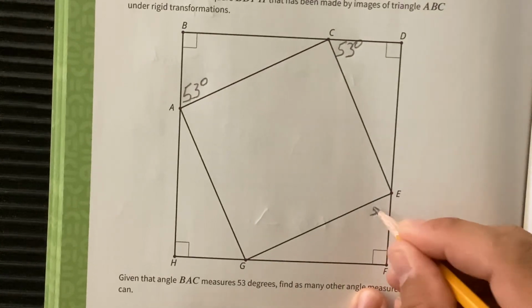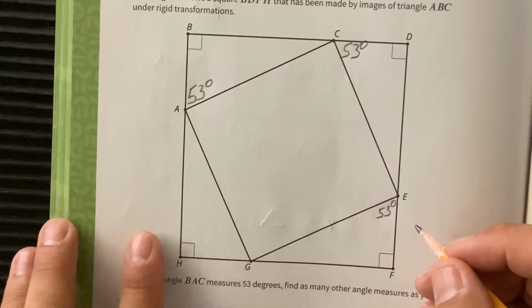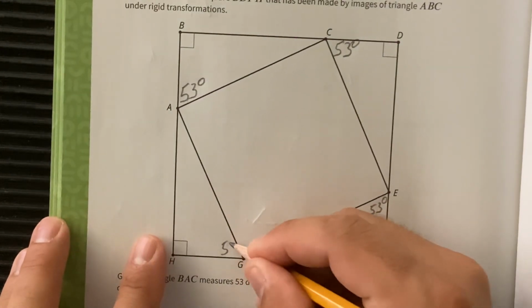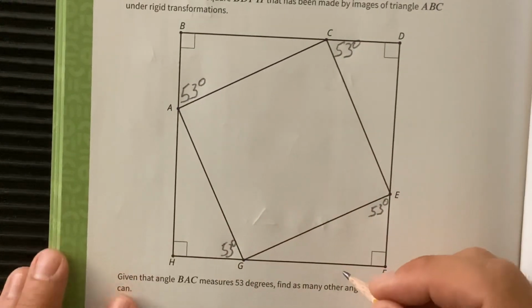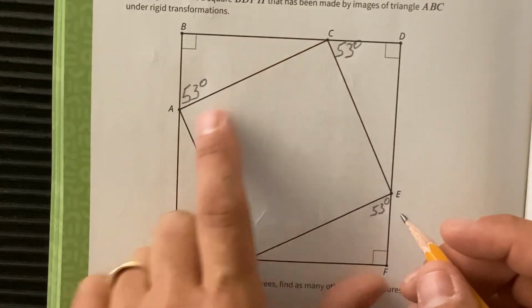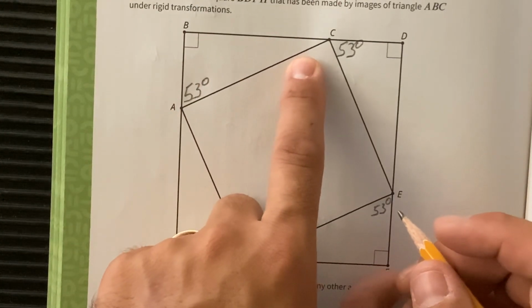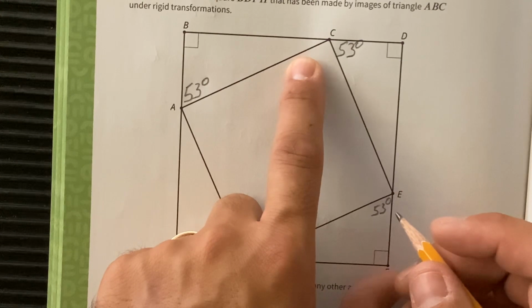E. This triangle? G. I can actually get this other angle too, because this is 53, this is 90, this is 37.